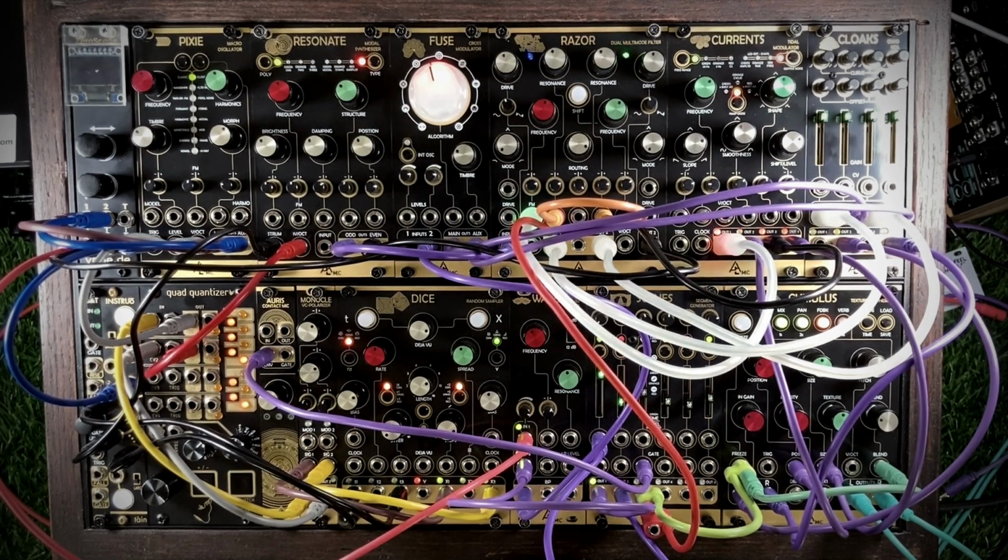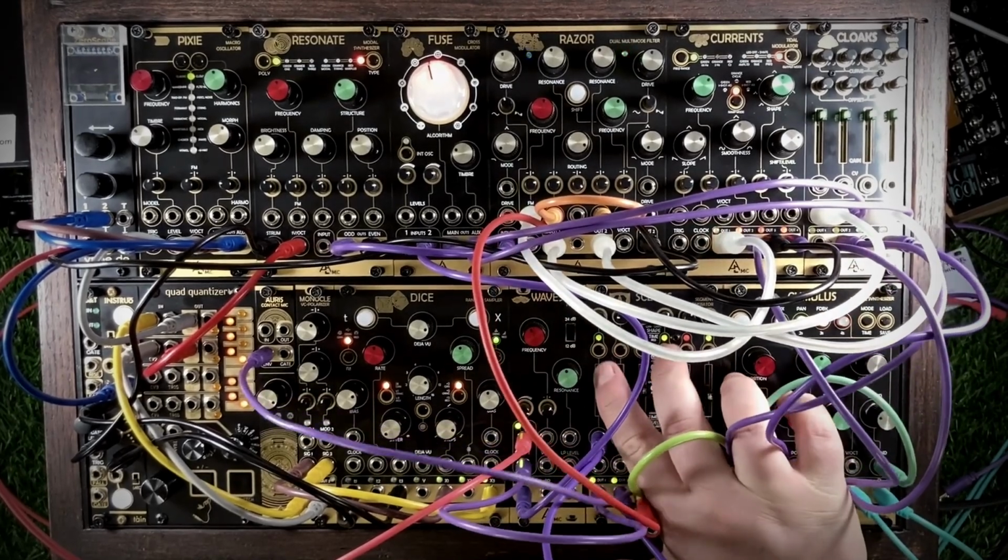And I have to say, the knob on Fuse turned out really well, I think, as far as glowing enough and showing those colors through. Even though it's nothing like the original Warps knob, I think it gets the job done. It doesn't look too cheapy or anything.